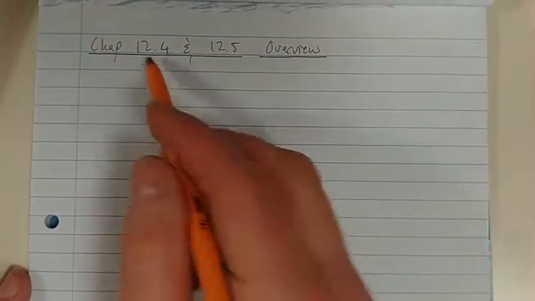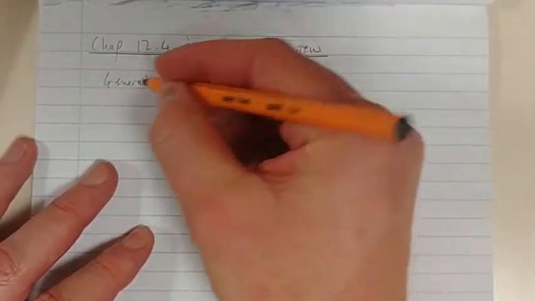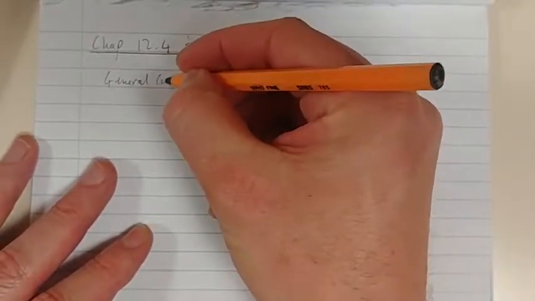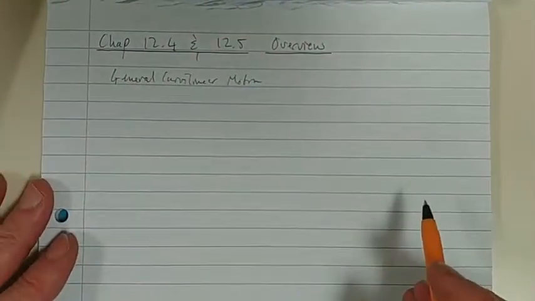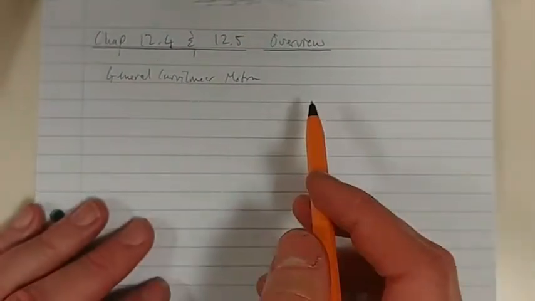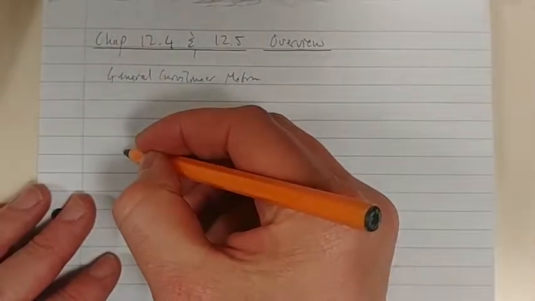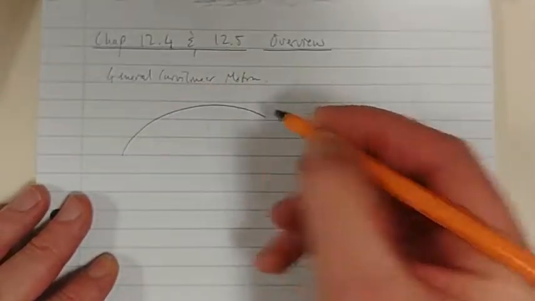Okay, guys, we're going to look at 12.4 and 12.5. We're going to have a quick overview of this. This is general, or 12.4 is general, general curvilinear motion. In the previous chapters, we were looking at straight line motion, but now we look at a particle that moves in a curve, okay?